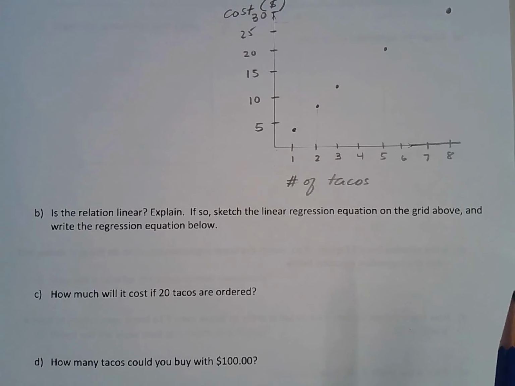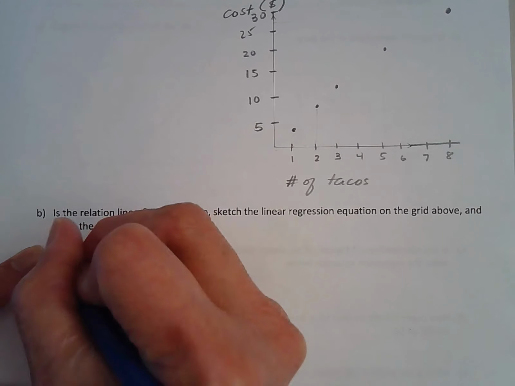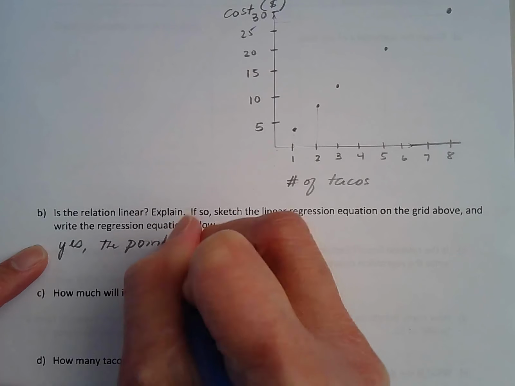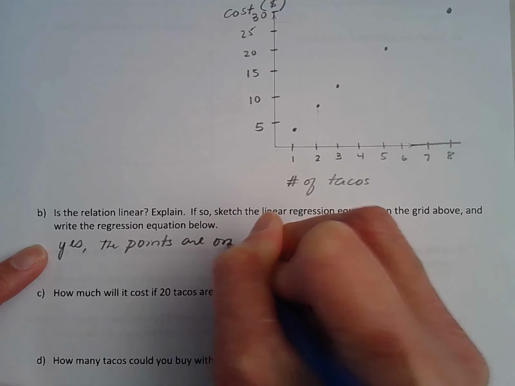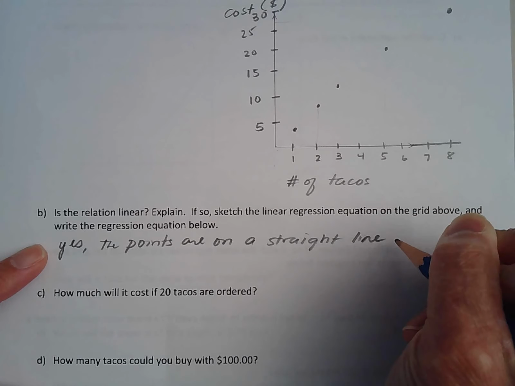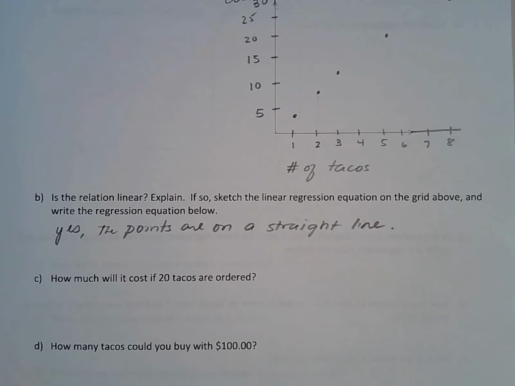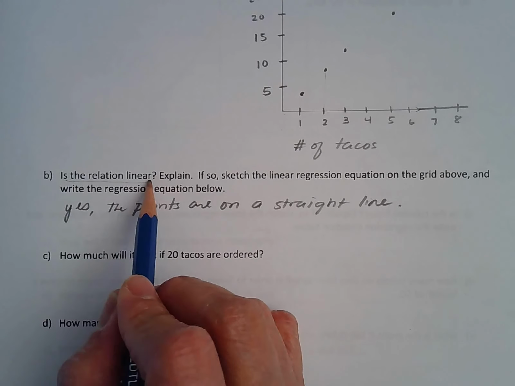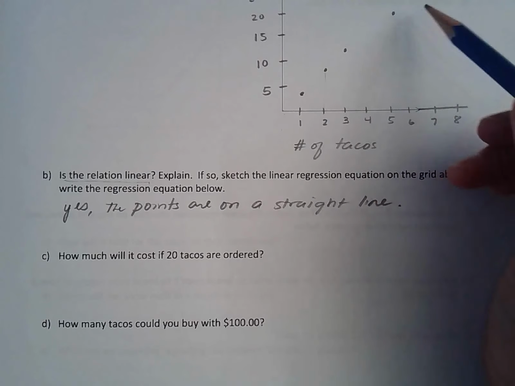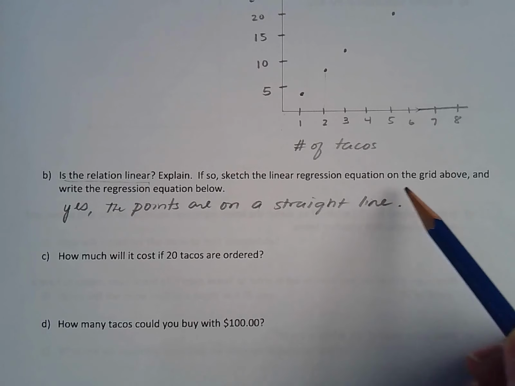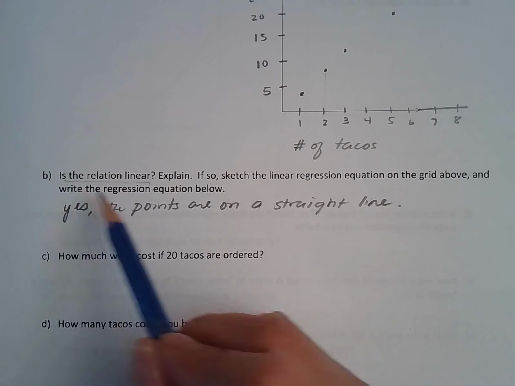The question B is, is this a linear relation? Yes, it is. The points are on a straight line. Okay. I'm not quite done. Is this a linear relation? Yes, because we know that it's in a straight line. If so, sketch the linear regression equation on the grid above, and write the regression equation.